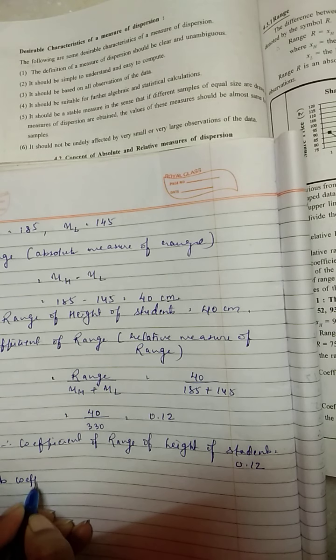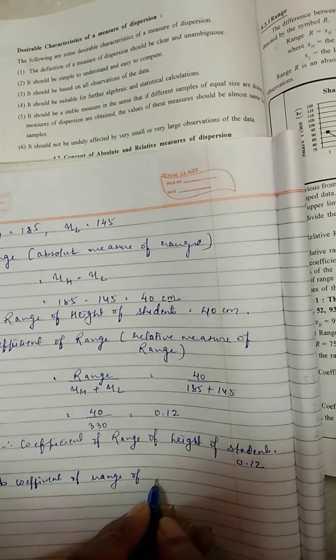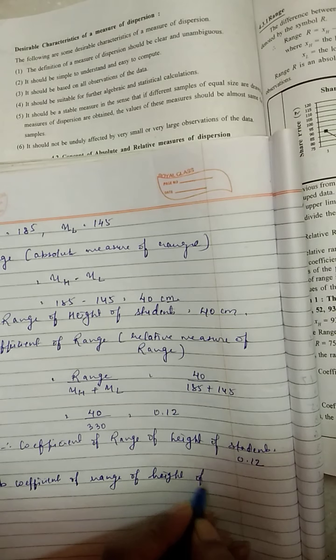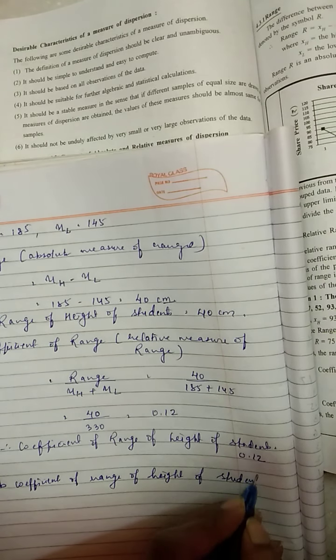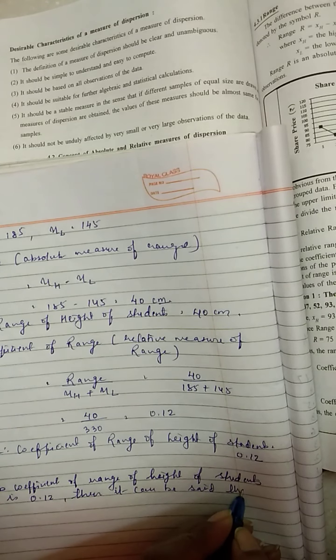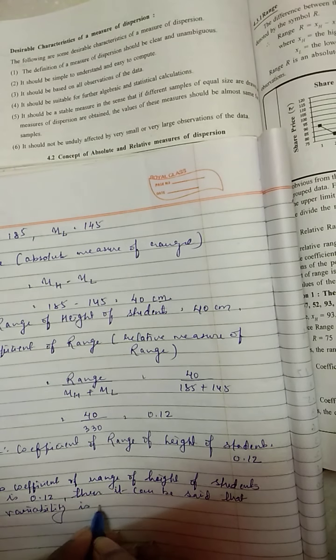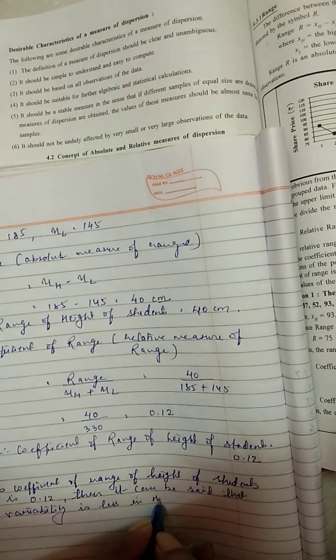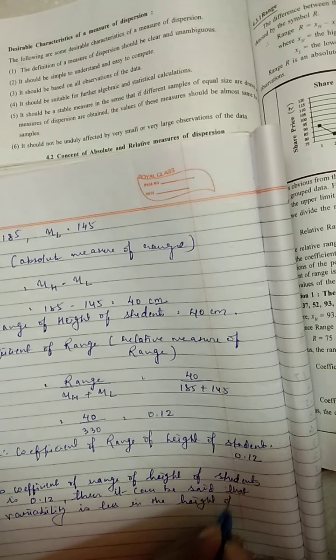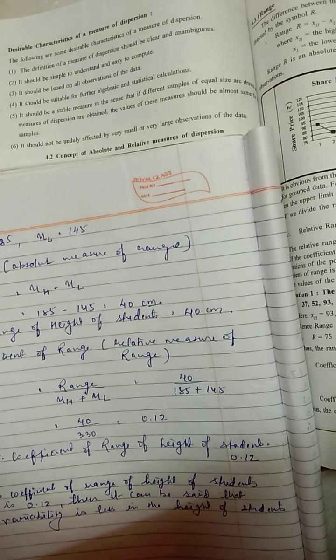As coefficient of range of height of students is 0.12, then it can be said that variability is less in the height of students. So in this way we can write the interpretation also.